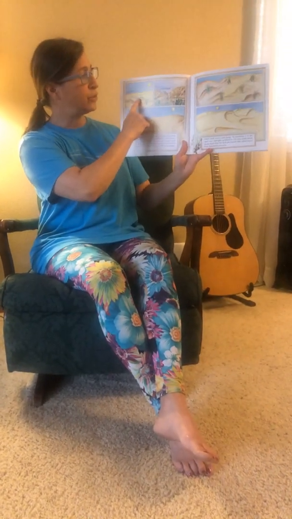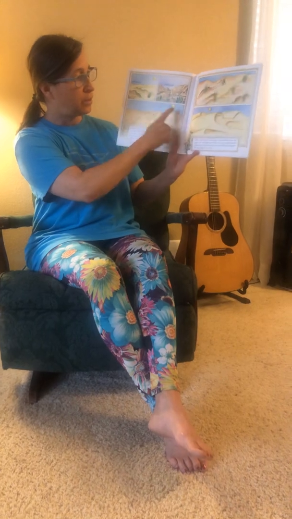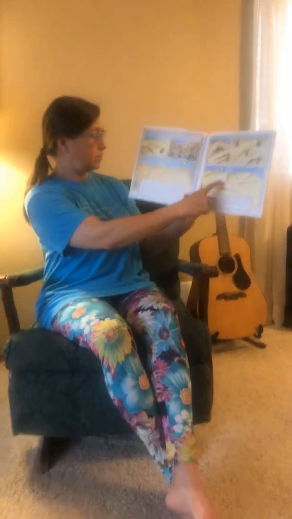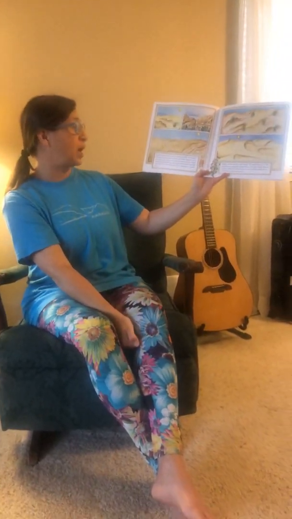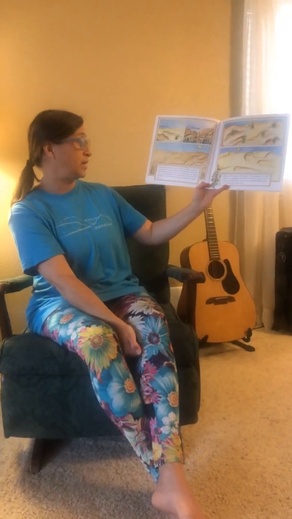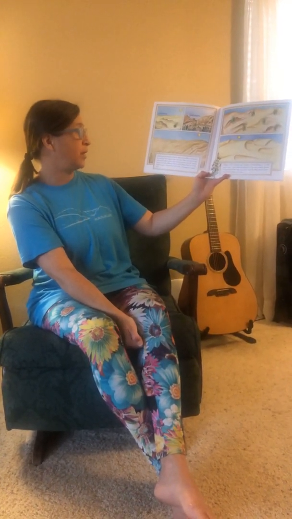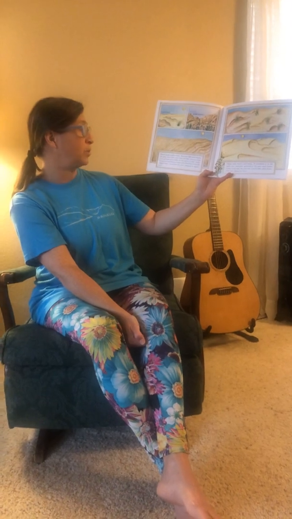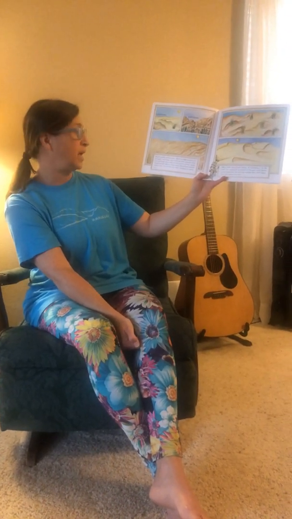Here's a sandy desert. Here's a rocky desert. Here is a sand dune. Deserts can be sandy or rocky. About 1/5 of all deserts are sandy. Over many years, wind and other elements wore away and broke down rocks into tiny grains of sand.